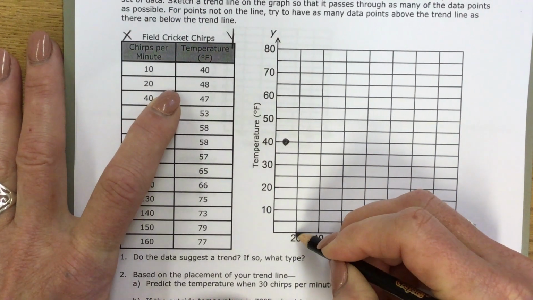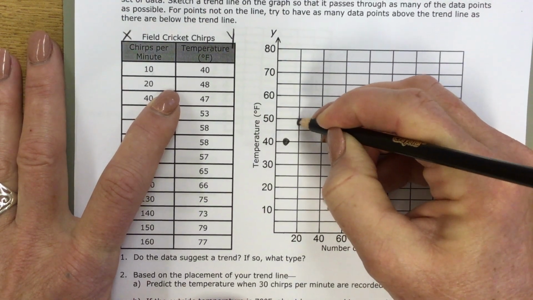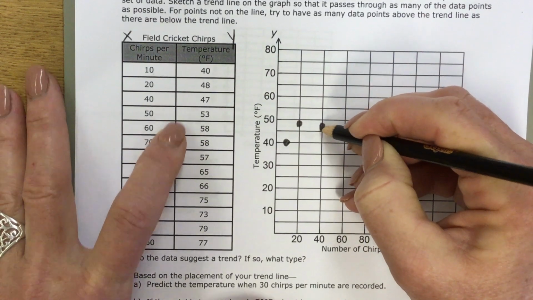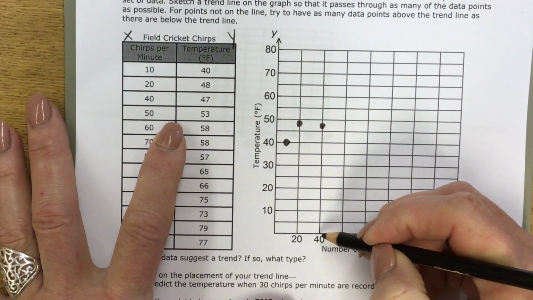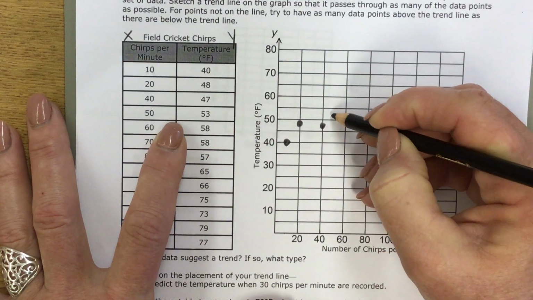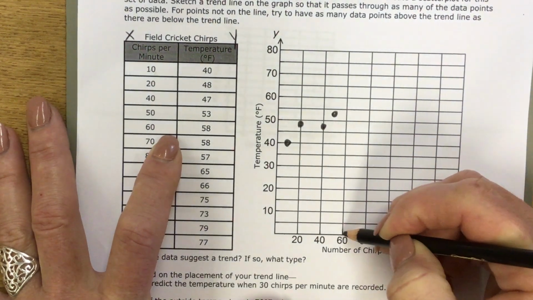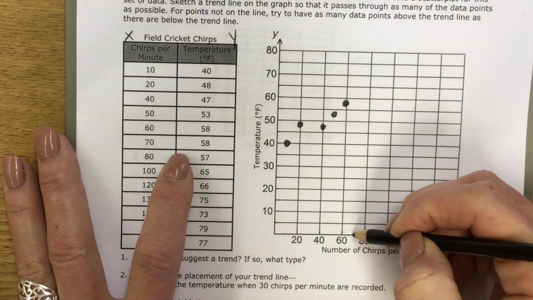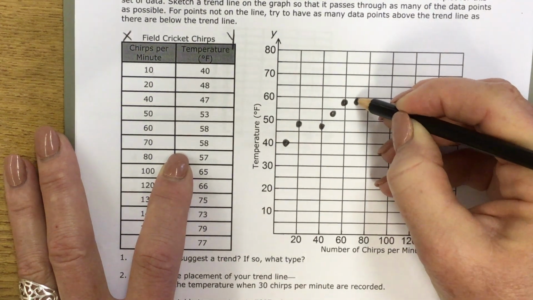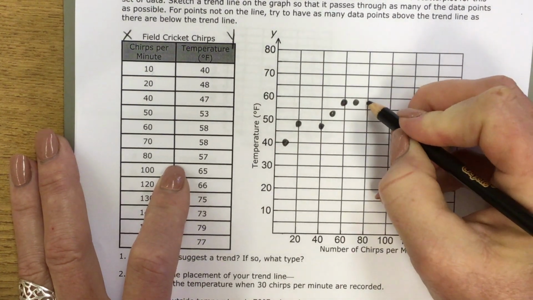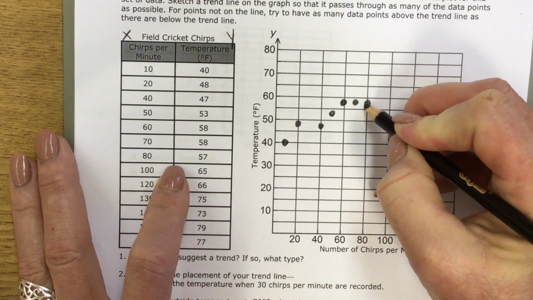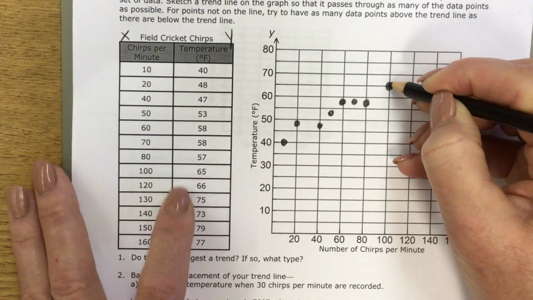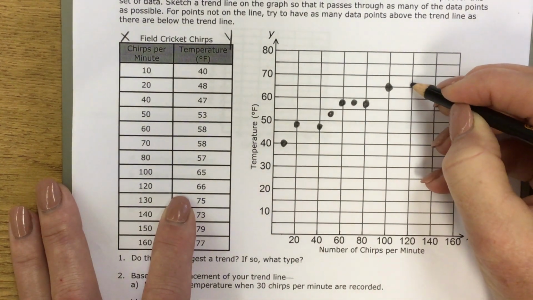20 and 48. Remember, it's not perfect. 40 will be 47. And 50 will be 53. 60 will be 58, and I may make a mistake, and I apologize. 70 will be 58. 80 will be 57, and you can always stop this and catch up. 100 will be 65. 120 will be 66.